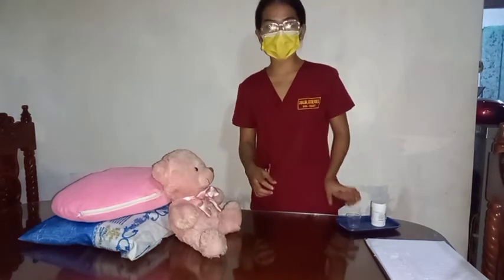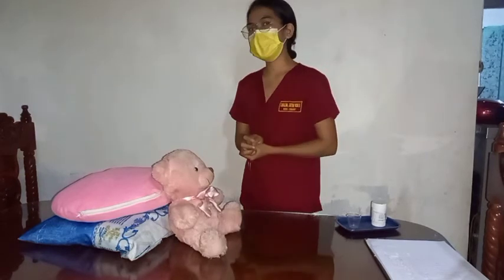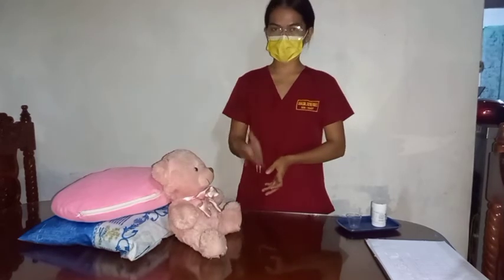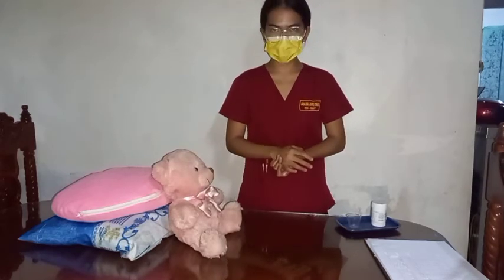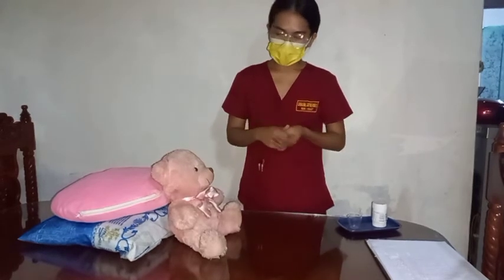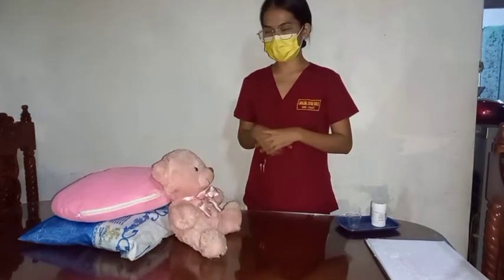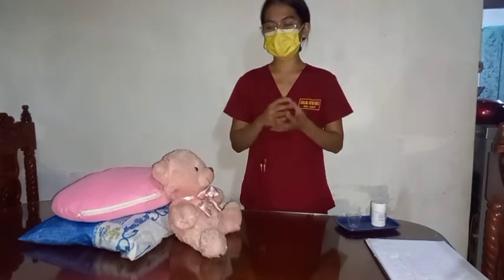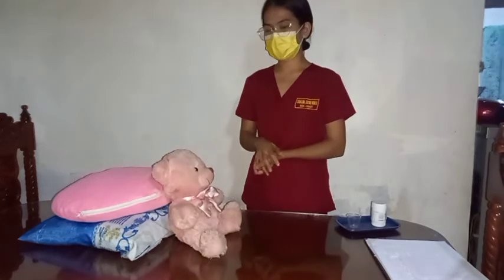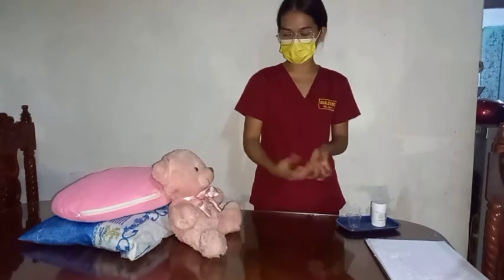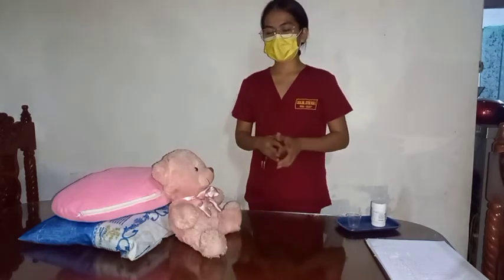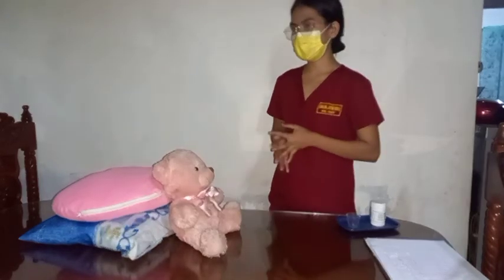Of course, before giving the medication, as a nurse, we were going to observe if the patient is able to swallow or to take a medicine by mouth. And of course, we're going to ask if he or she has an allergy. And of course, after giving the medication, ma'am, of course, giving water. Then after that, ma'am, I'll be here for 5 minutes po.